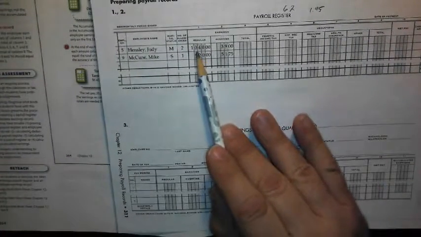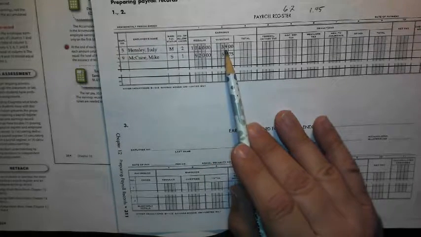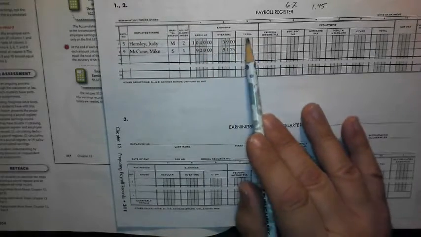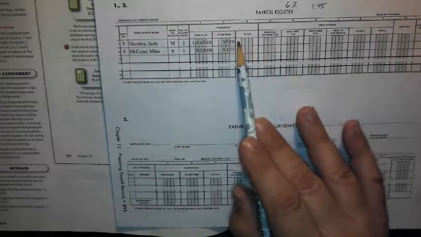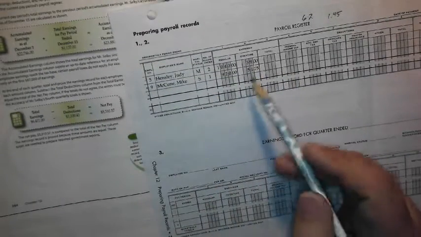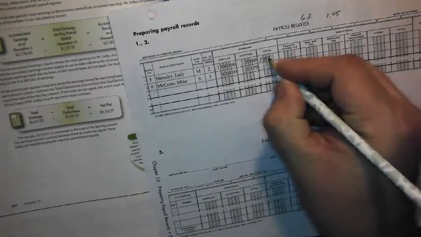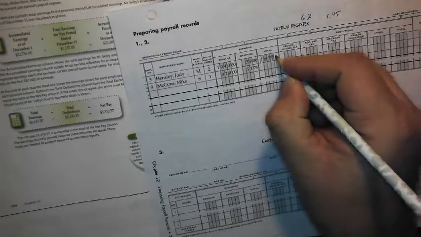So her regular pay was $1,040, and her overtime that she earned was $39. So you're going to add those two up to get the total pay for the pay period. So $1,040 and $39 will be $1,079. Let's put a line there because it's easier to write the 2 zeros.